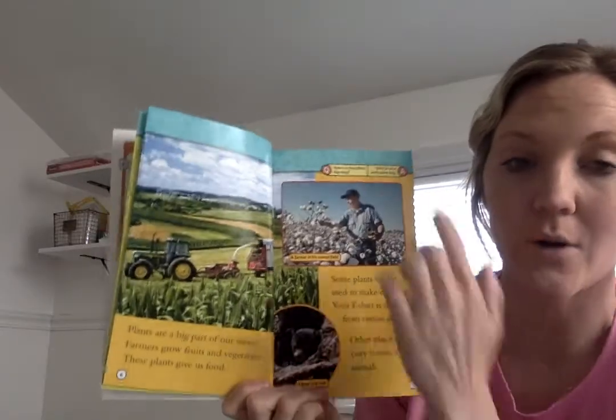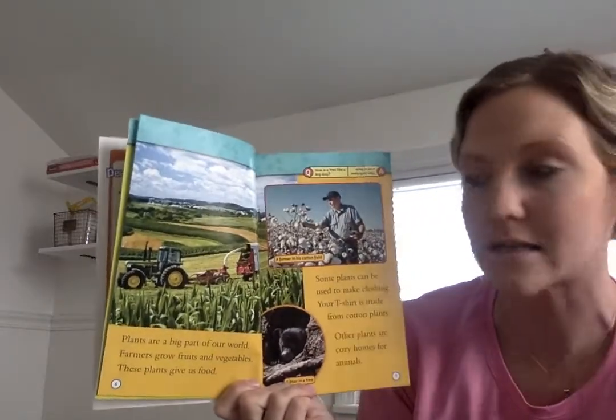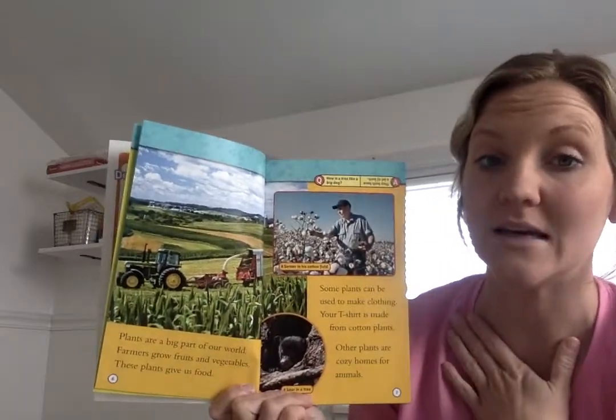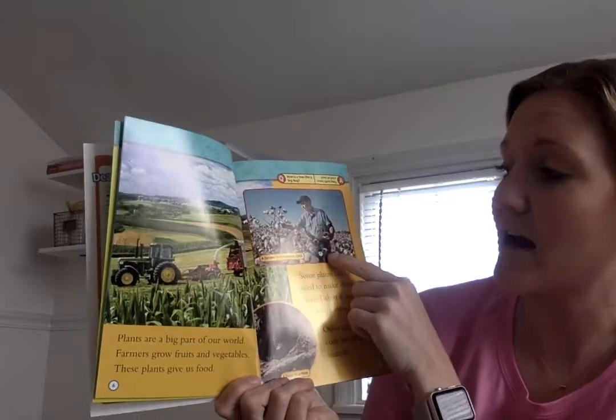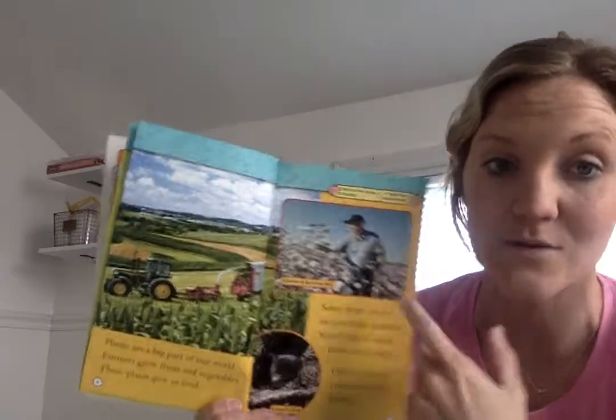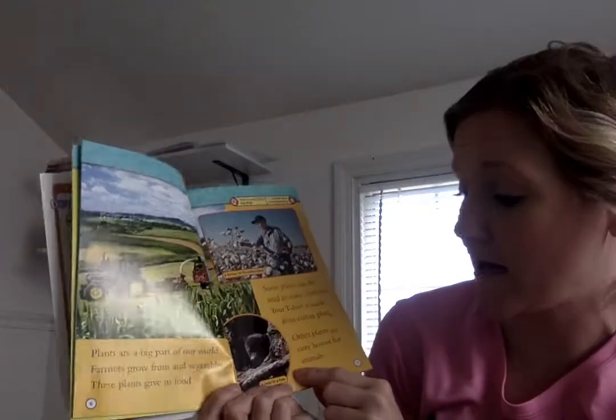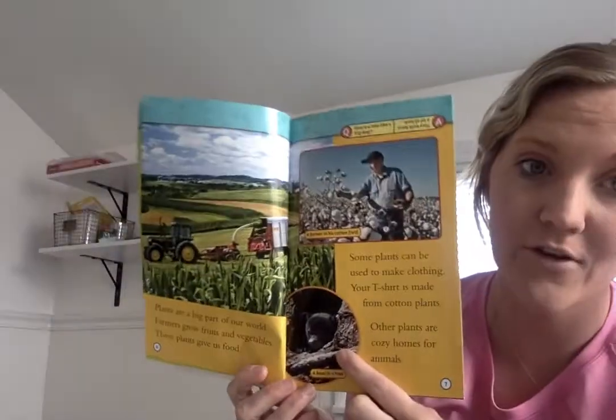So when we did our picture walk, we talked about how this all has to do with plants. Well, farmers grow fruits and vegetables, which is the food we eat. This farmer is taking care of his cotton field, and that cotton is what makes our t-shirts and our clothes. And then this plant, which is a tree, is the home for the bear.